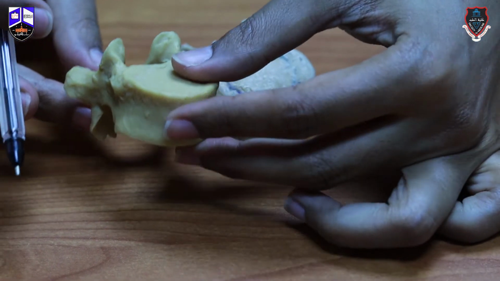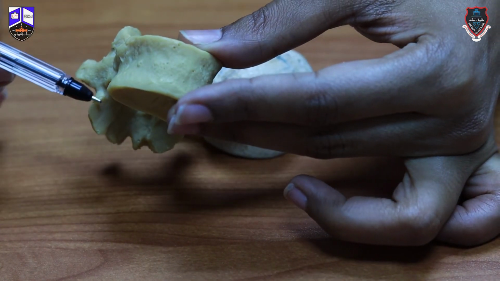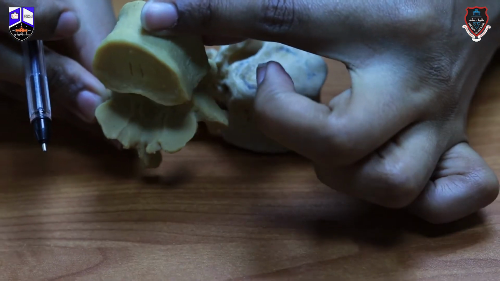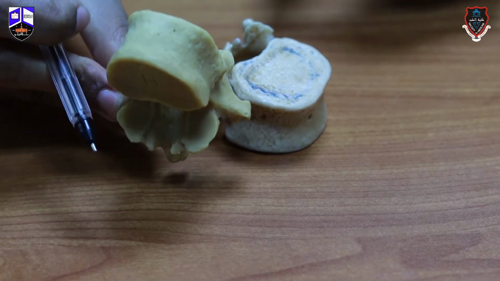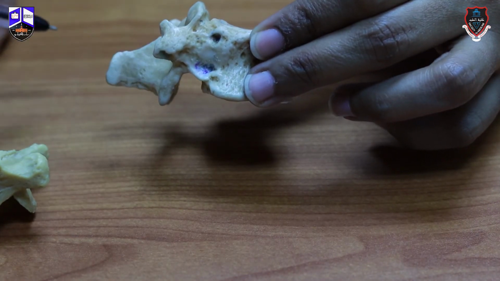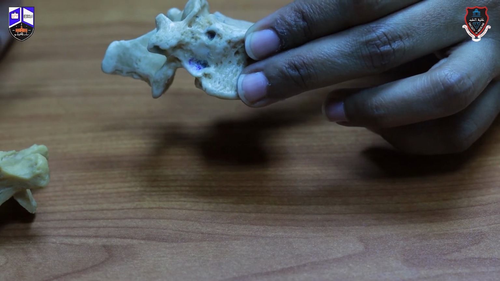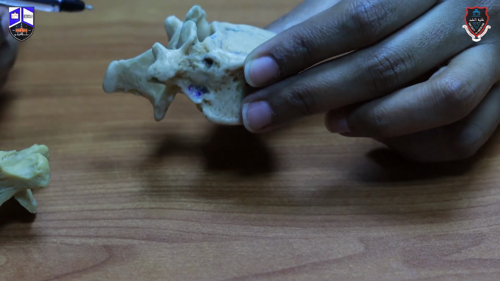In order to differentiate between them, we have to look at the inferior articular facets. If the inferior articular facets face forward and medially, then this is an 11th vertebra. If it faces directly lateral, like those of lumbar vertebrae, then this is the 12th vertebra.